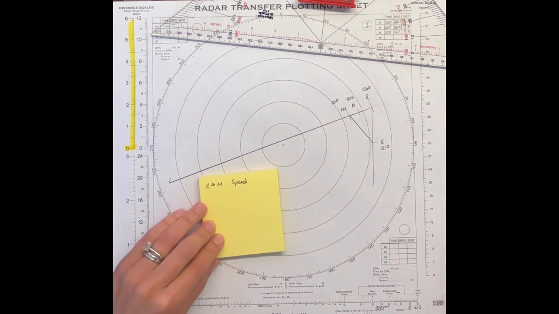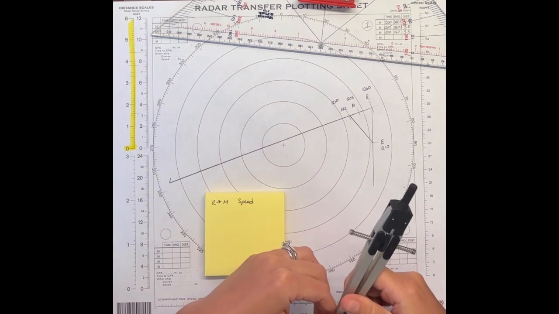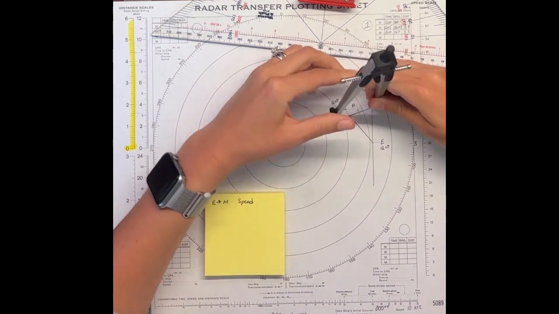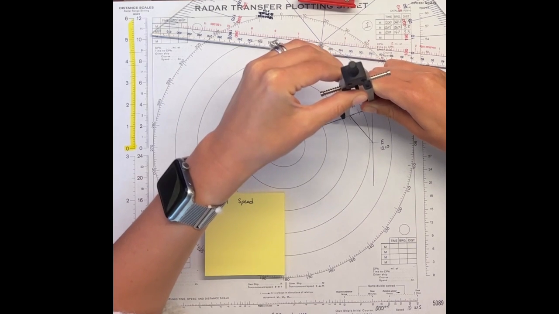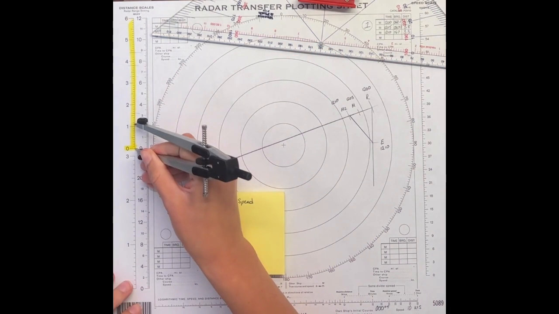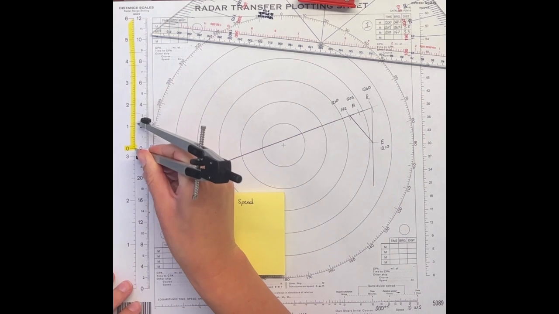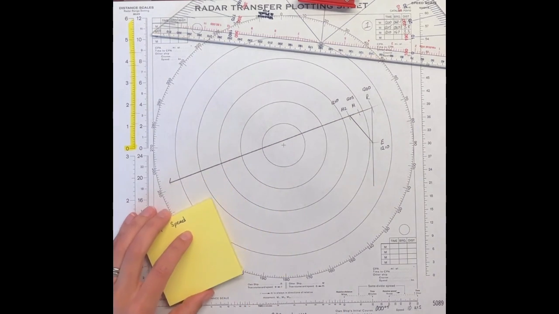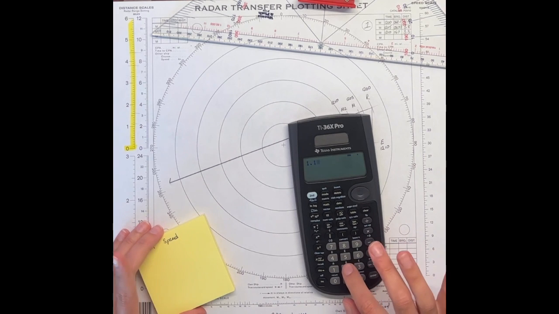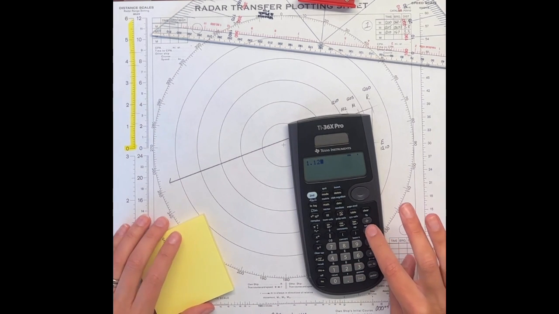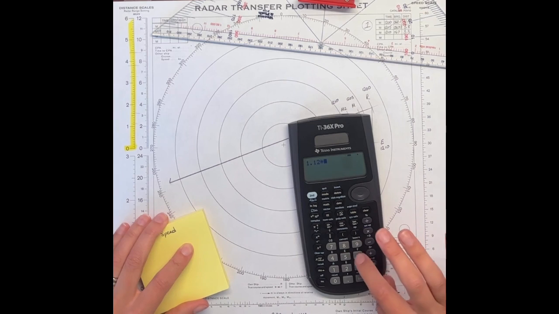Well, first, we want to find their relative motion speed. Now, we could find MX one of two ways. We could use that relative motion speed to figure out where they'll be in the future, or if it is divisible by the time increment we're choosing, we could simply just move our dividers over. I'm going to do the math version first.